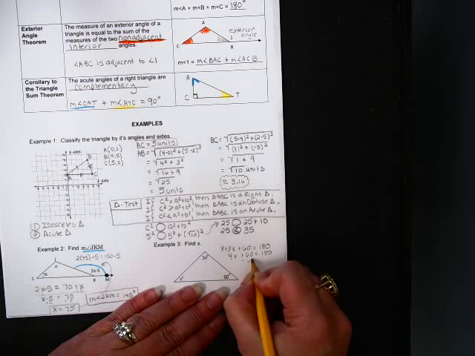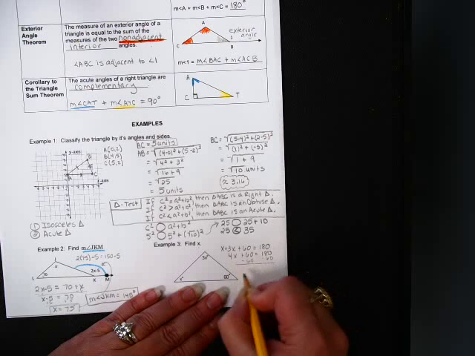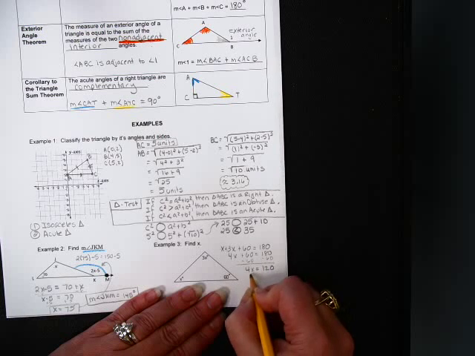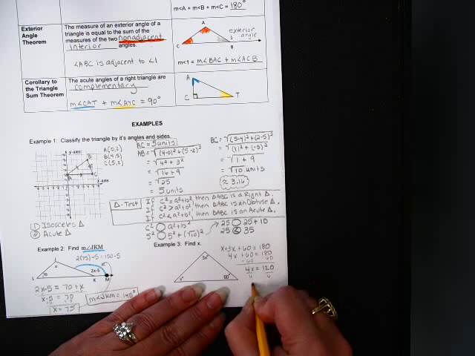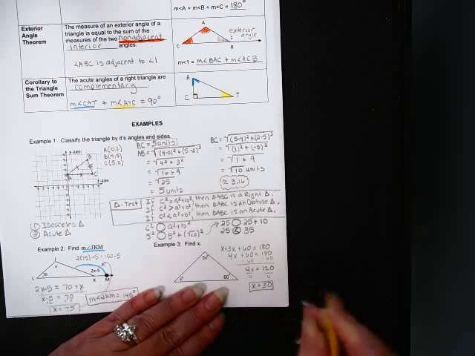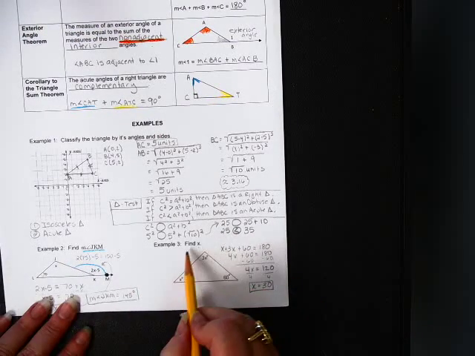Now I'm going to subtract 60 from both sides. That's going to be 4x equals 120. Divide by 4 on both sides, and you get x equals 30. And I can stop there and not plug it back in anywhere because they only asked for x.